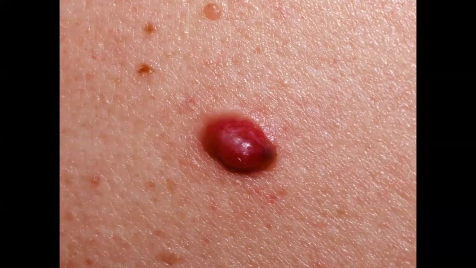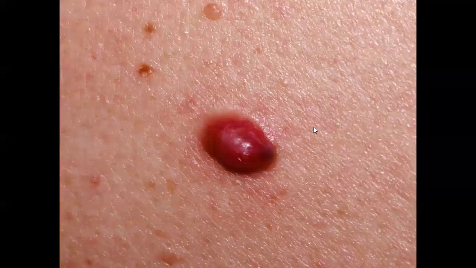A red nodule, not bleeding, typically seen on a sun-exposed area in type 1, 2, or 3 skin. So this is a suspected melanoma, but this is an amelanotic melanoma.